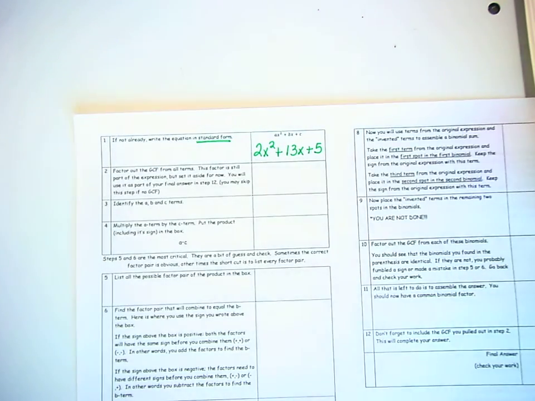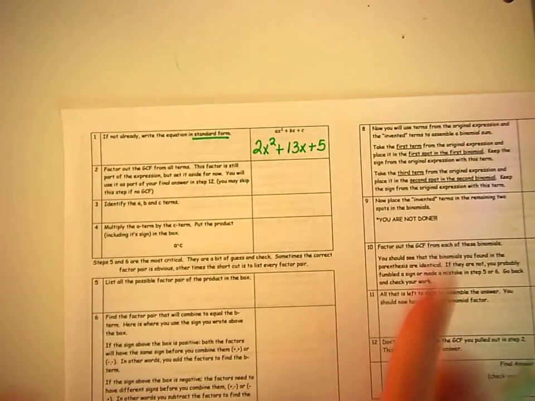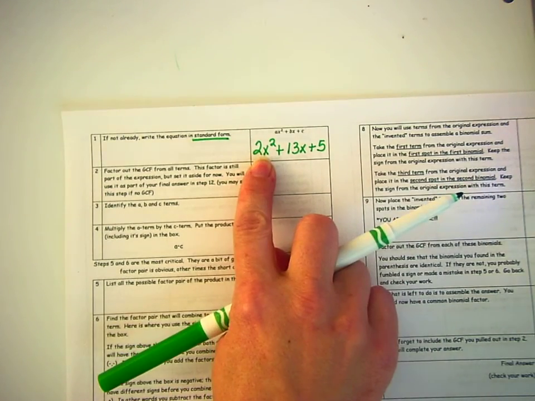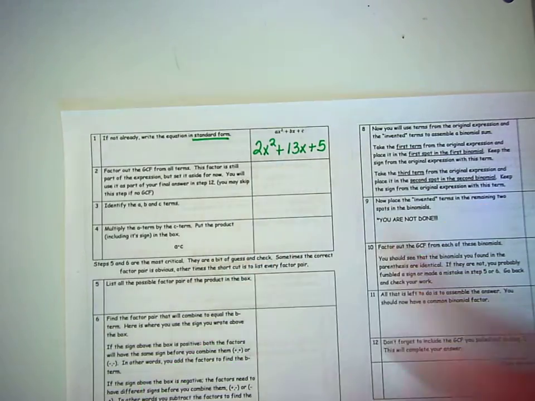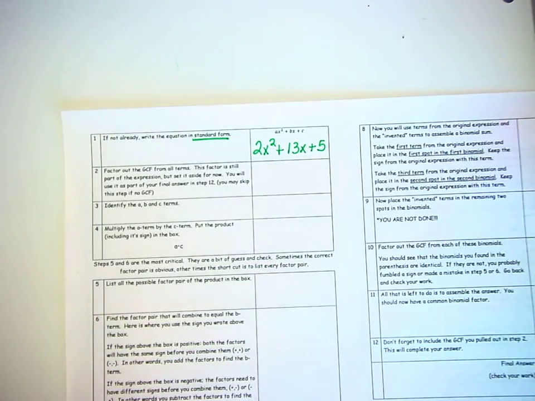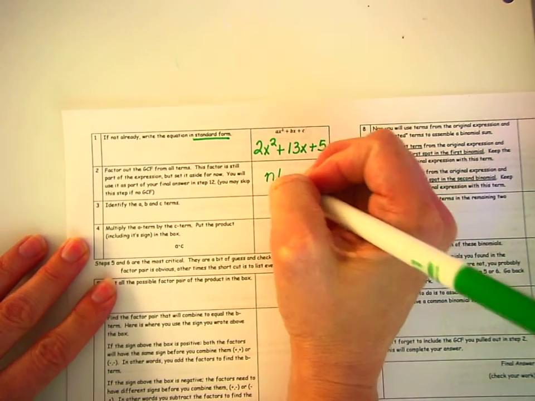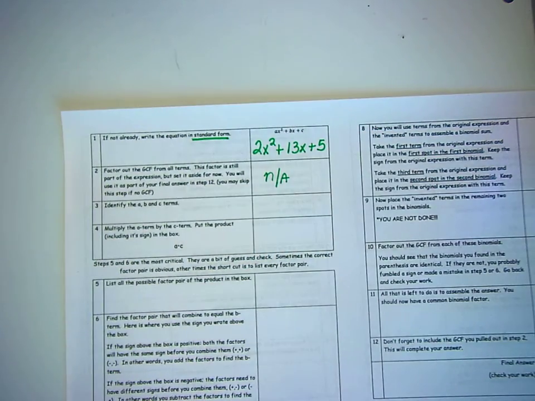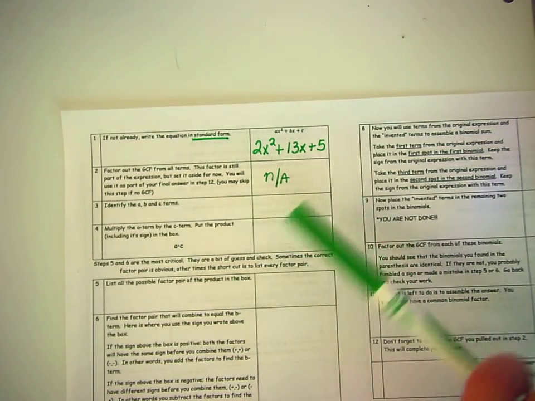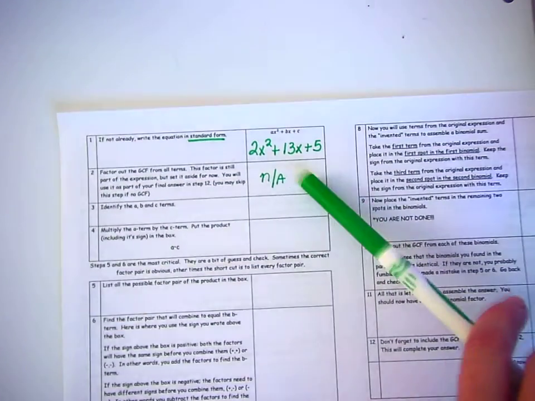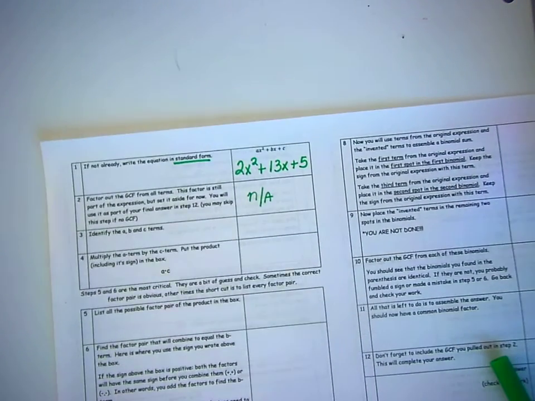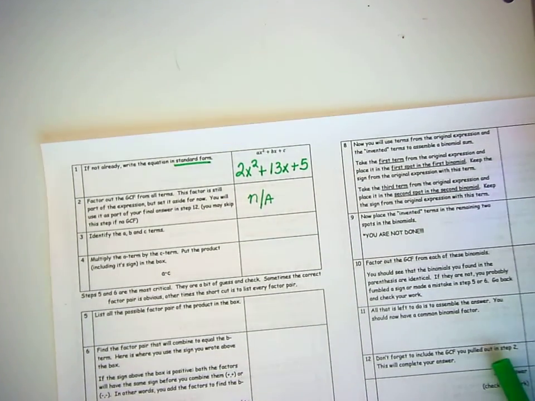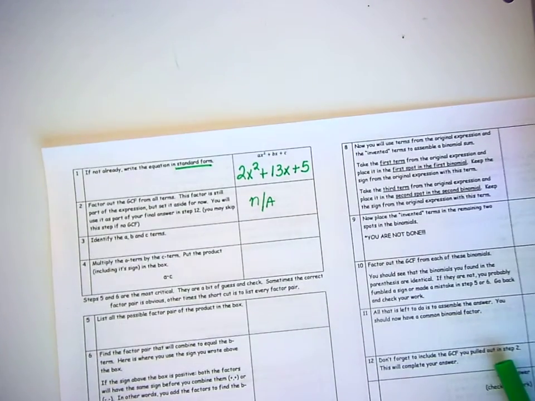Step 2 says that I need to factor out a greatest common factor of your trinomial. So, is there a common factor between all three terms? Y'all can answer out loud. No. Okay, thank you. So for this problem, I'm just going to skip it. It's not applicable. Now, if we do, which we're going to get to one of those in a few minutes, it's really important to know that the number that you're factoring out, you're going to need it in step 12. So it's something that you cannot forget about, okay?